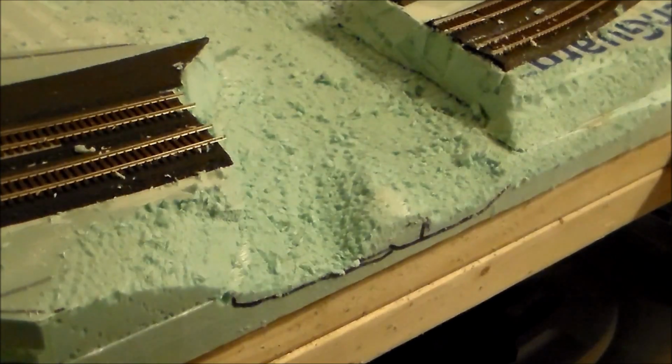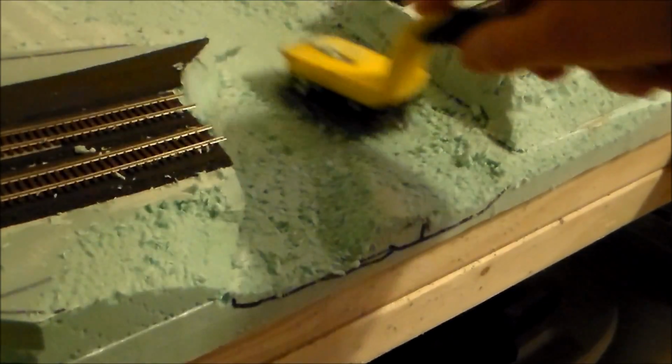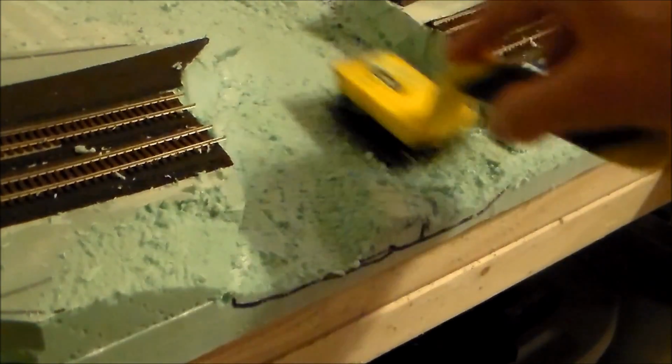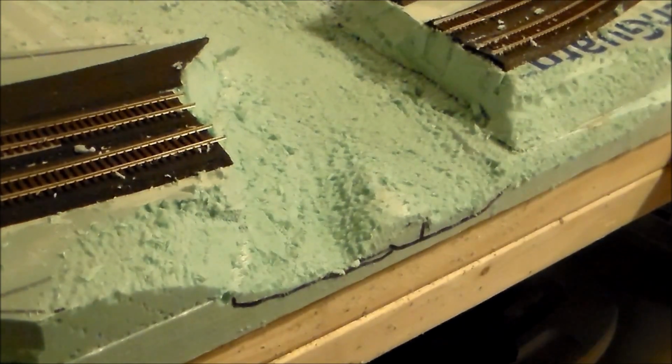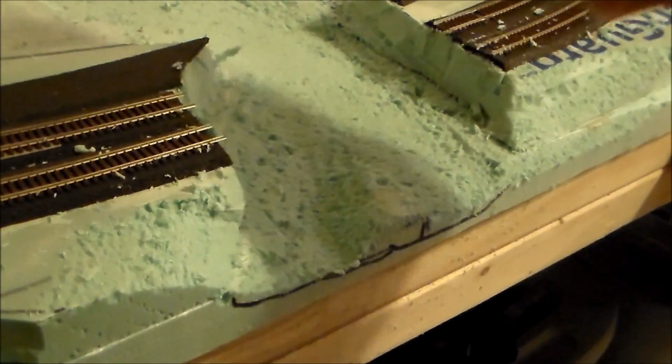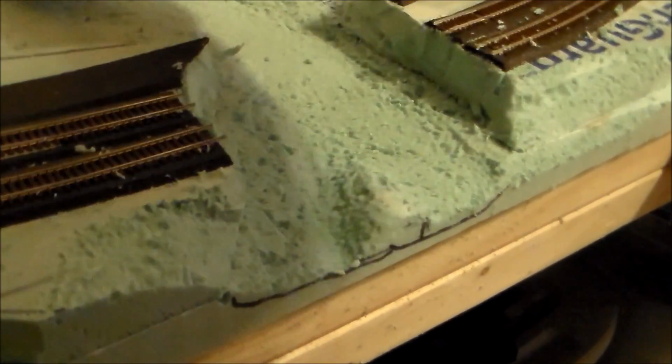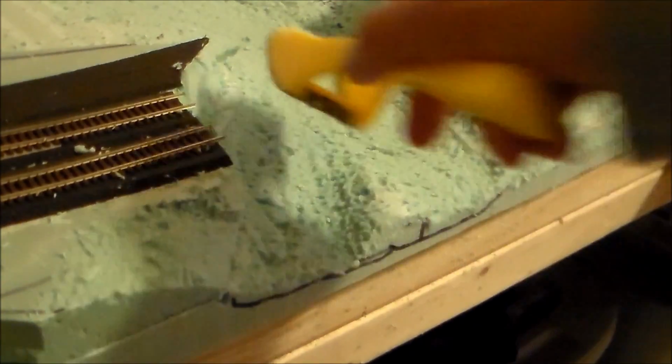After you brush some of the extra foam out of the way, the next thing I like to do is take the rasp and smooth everything out. This is going to create your riverbed.